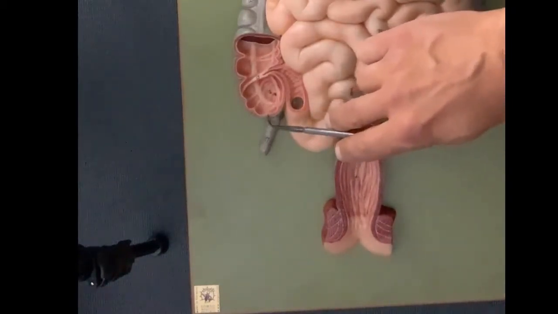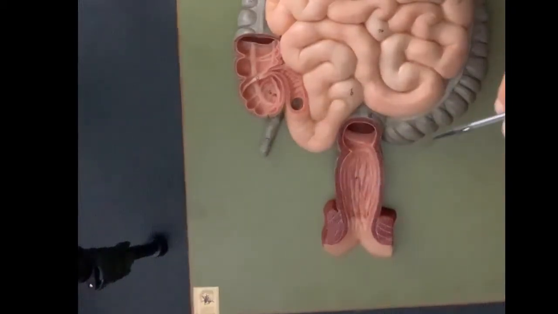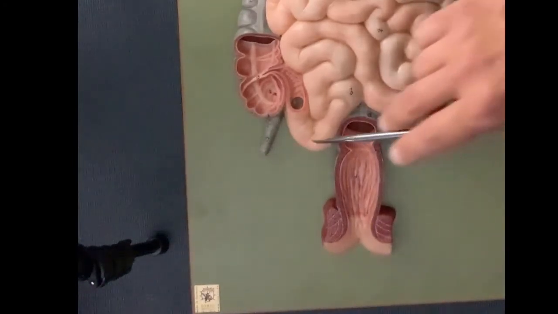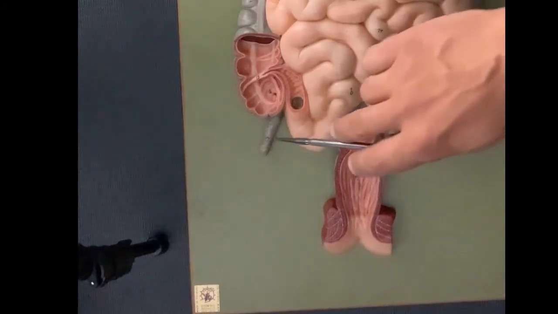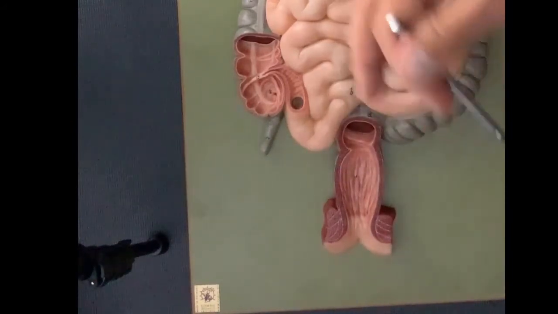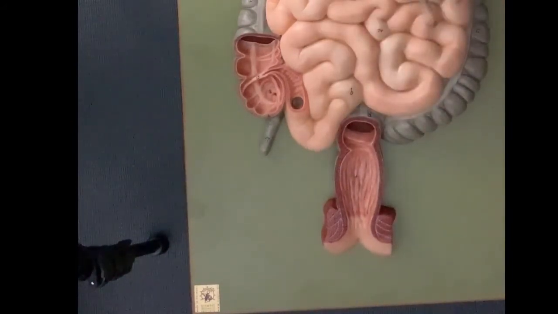This structure is known as the appendix. It's part of your lymphatic system, and it contains lymphoid tissue. It's a tissue that contains white blood cells and cells that are able to monitor the large intestine for excessive pathogenic bacteria.